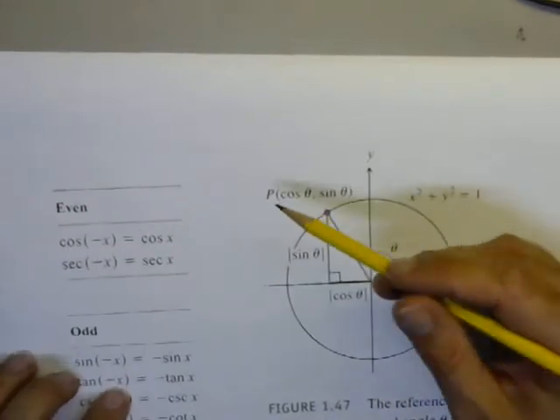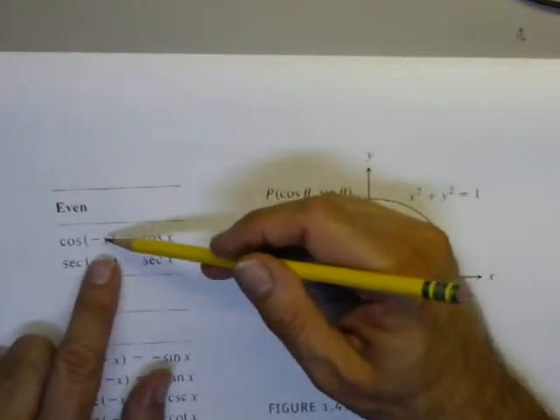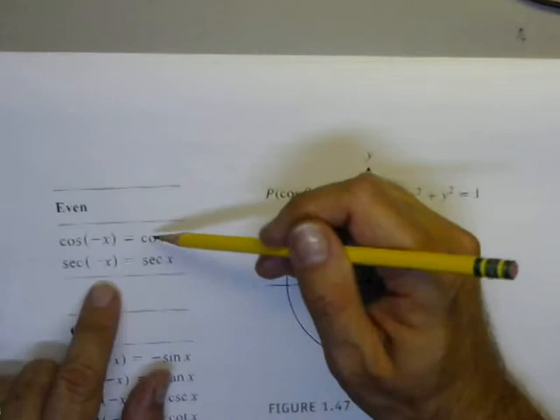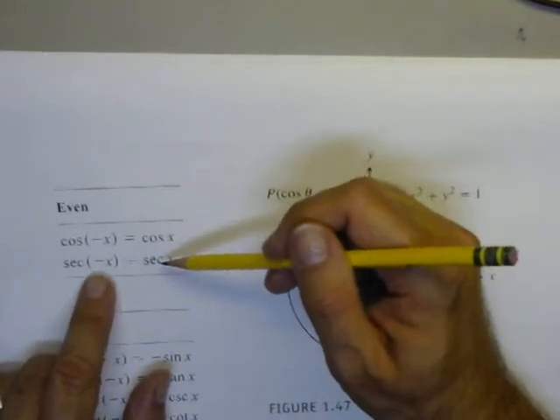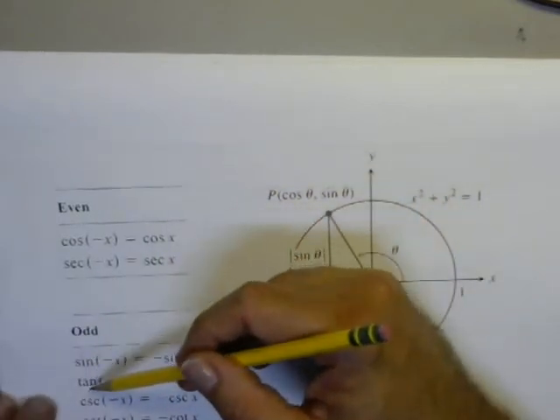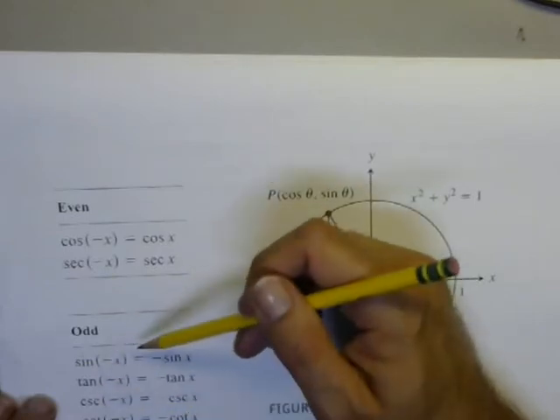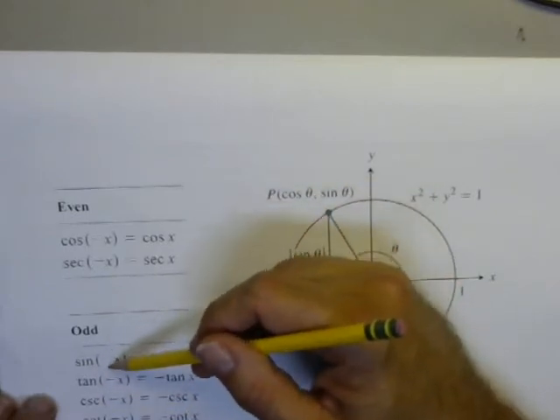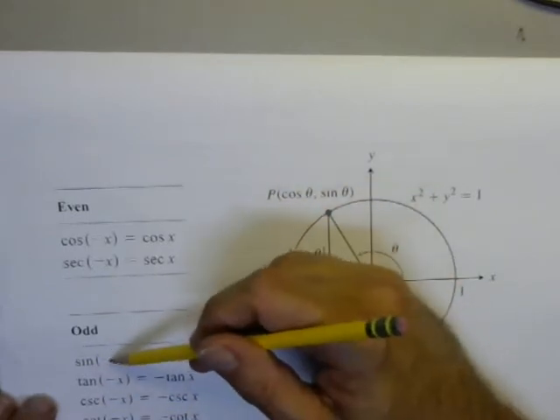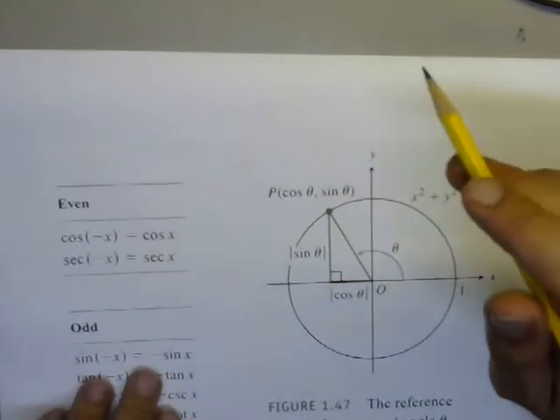A couple of other identities. Remember, like I said, cosine is even, so that means if you replace the x with negative x, you should get the same function back. Same thing with secant. And then sine, tangent, cosecant, and cotangent are odd. And basically what that means, remember, is a function is odd if you can take the negative outside of the function.